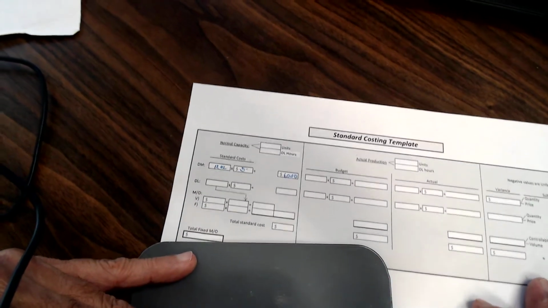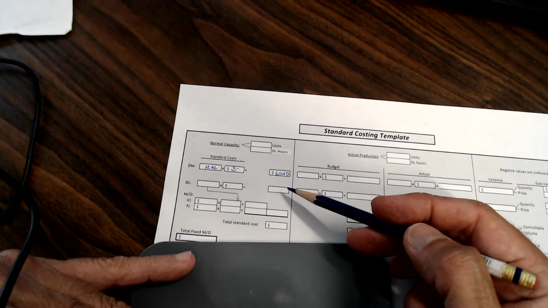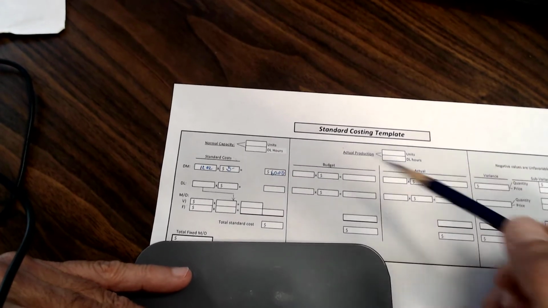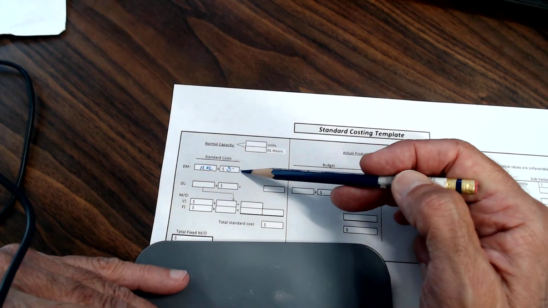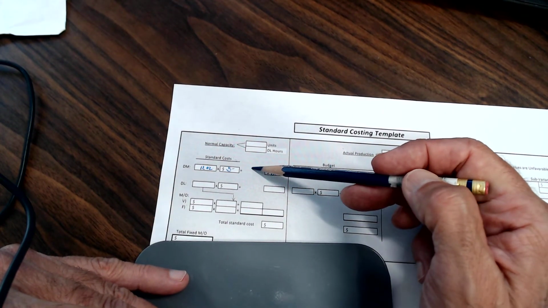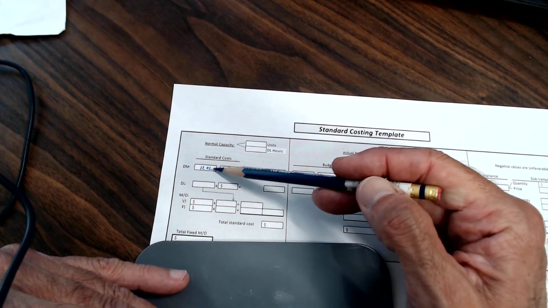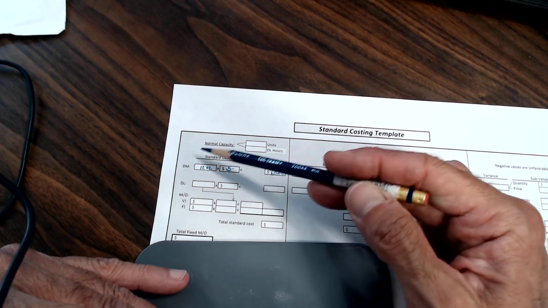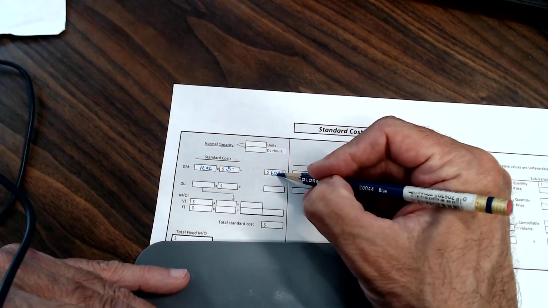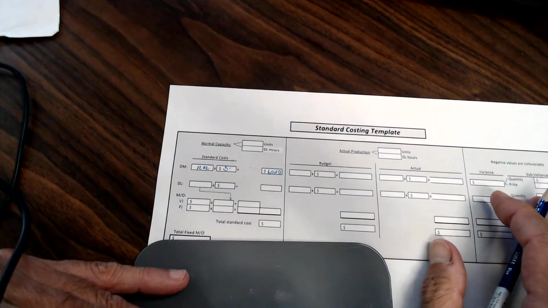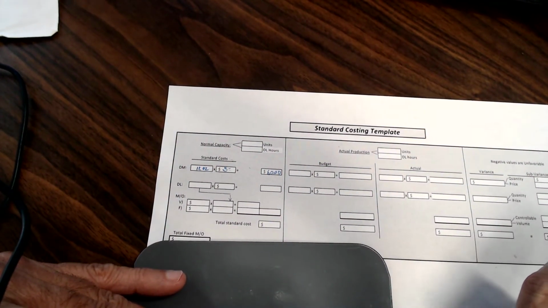Like I said, the text and the problems have to tell us what the standard costs are. So there should be $60 of materials in each unit of product we produce.